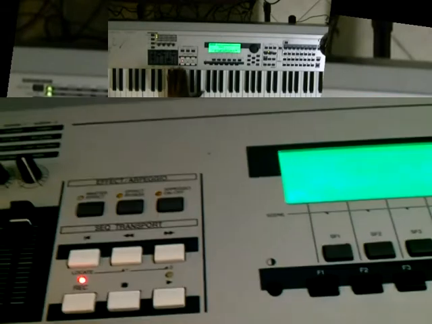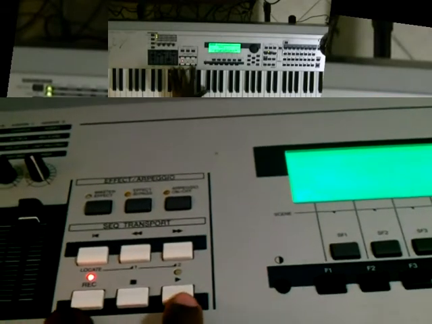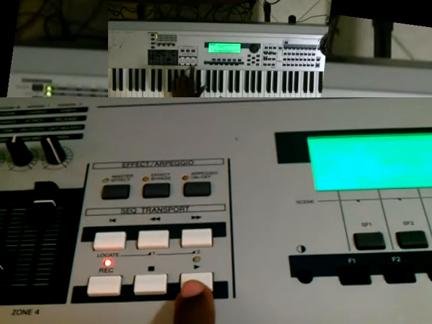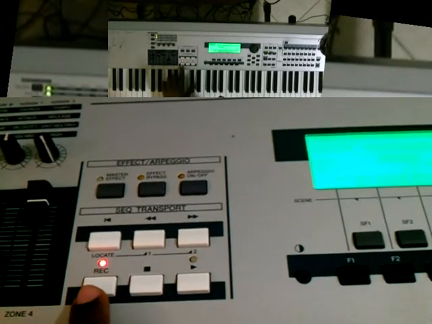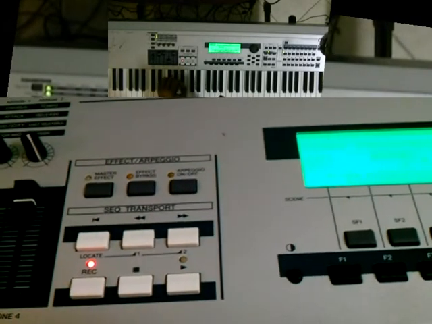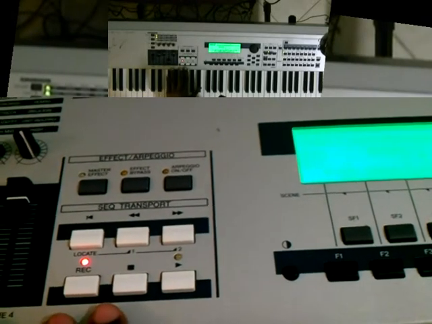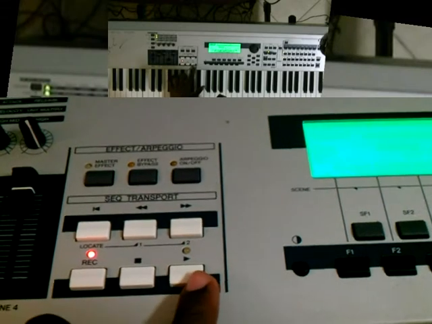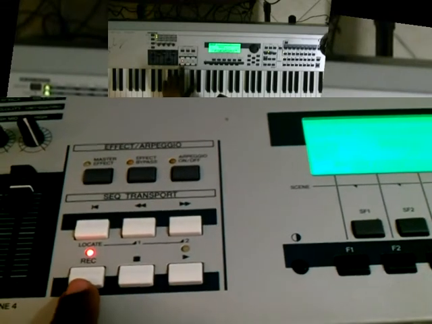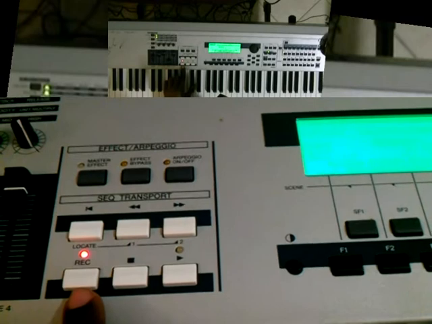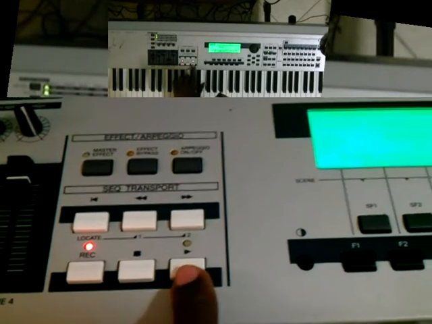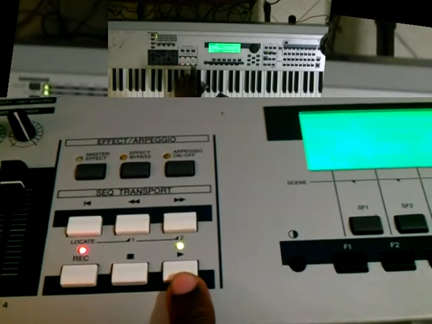So let's say you want to have a practice run, you can press play, then press record straight afterwards. As long as the record light is blinking or flashing, it won't be recording anything. So if I press play, it's going to count up to 4. Then I'm going to press record again, it's going to start flashing and nothing will be recorded. So here goes 2, 3, 4.